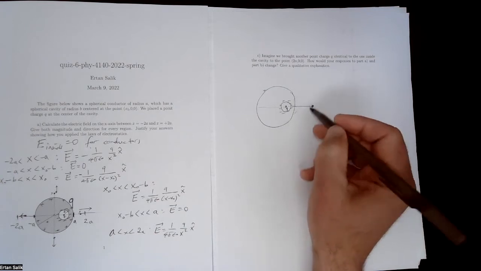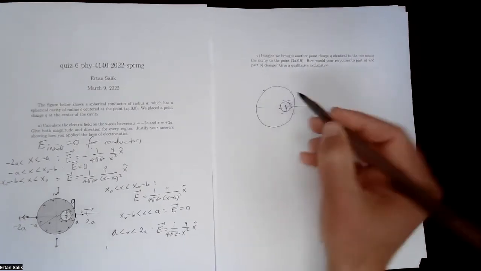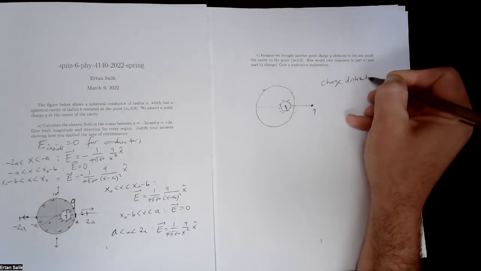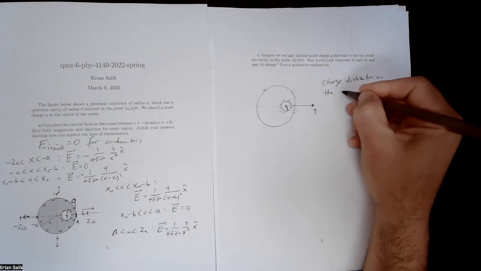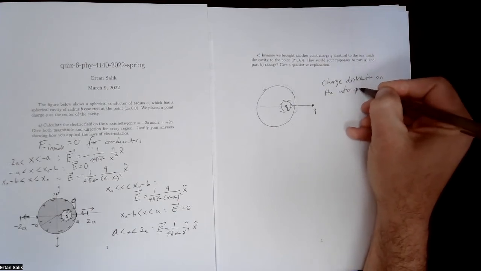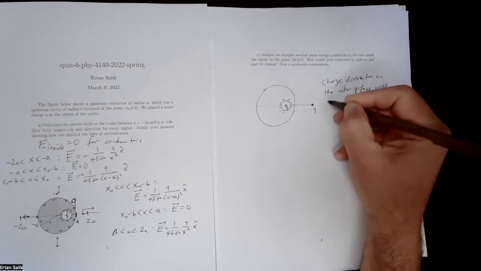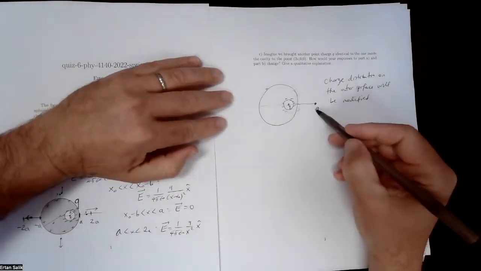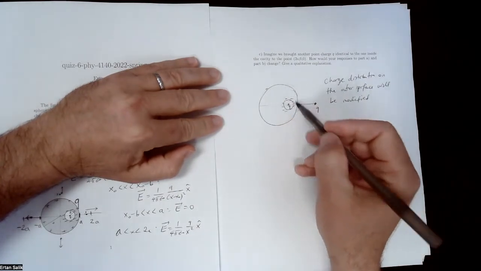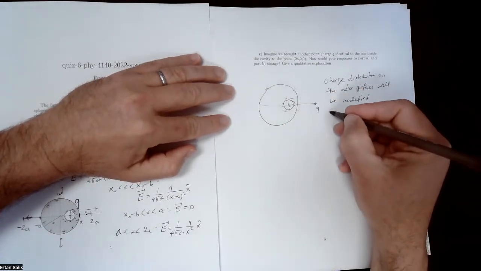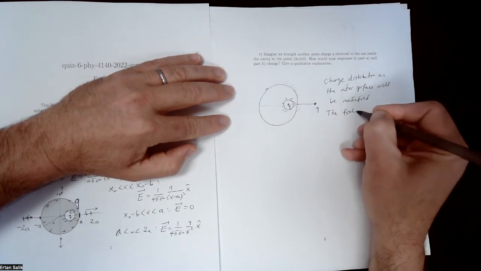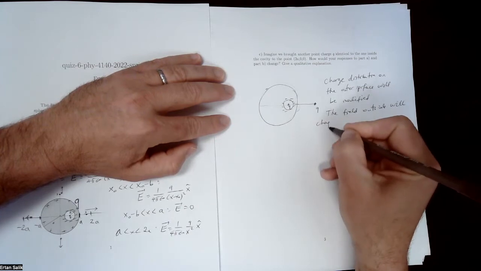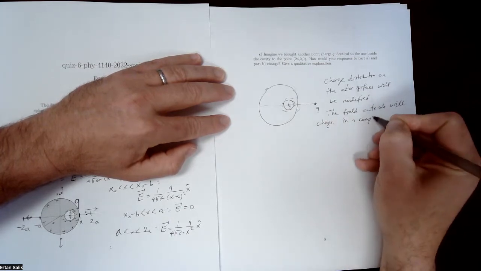So the charge distribution on the outer surface will be modified. It will become a more complicated problem. Outside, I need to add the effect of this and the new charge distribution around the conductor, so the field outside will change in a complicated way.